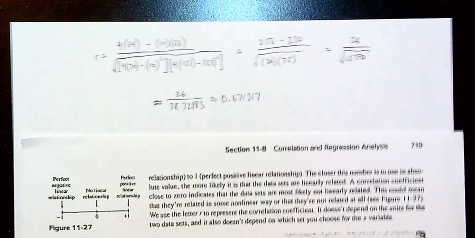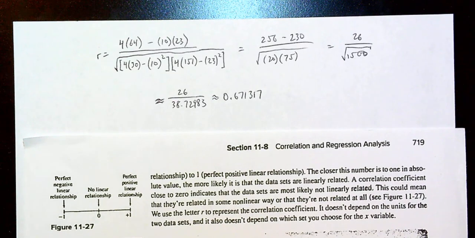There is a little bit of room that you can have here for a slightly different answer, but it should be really darn close to 0.671 or somewhere pretty darn close to that. You should only be off by about maybe a couple thousandths or so. So this was our correlation coefficient, an R value of 0.67.